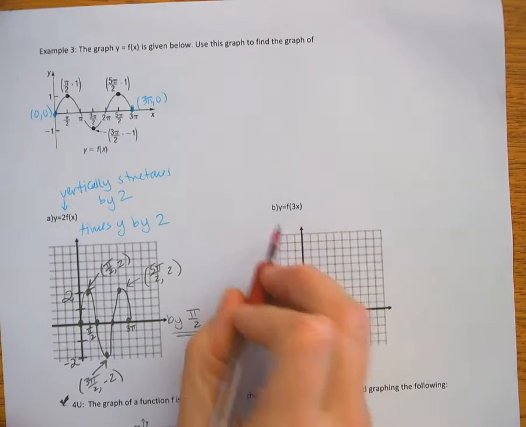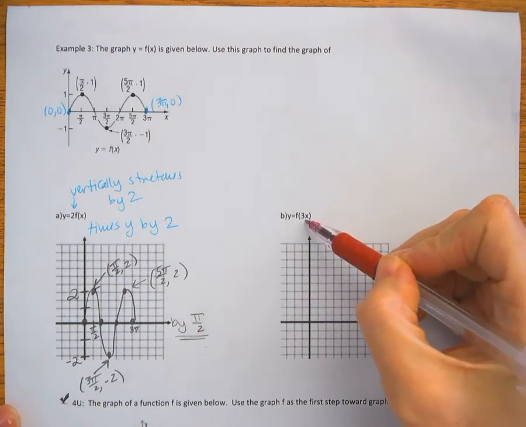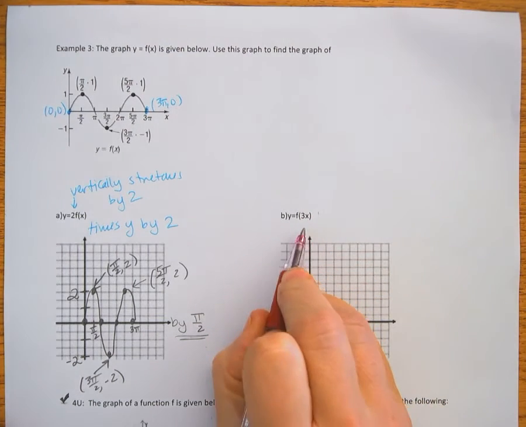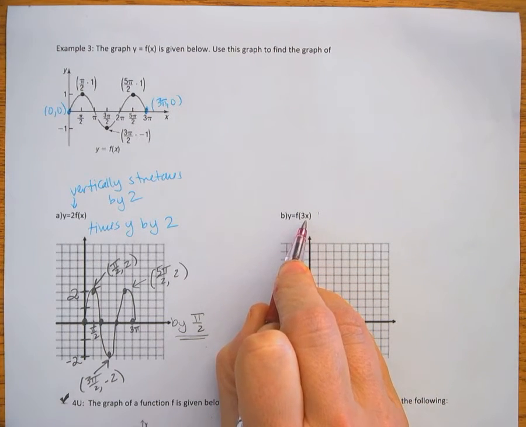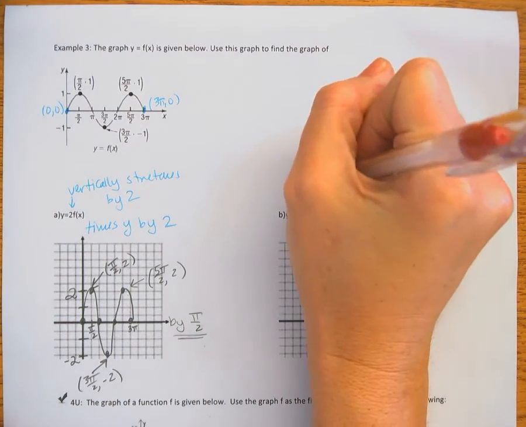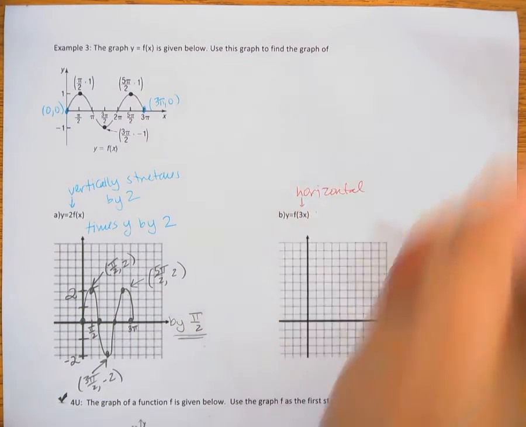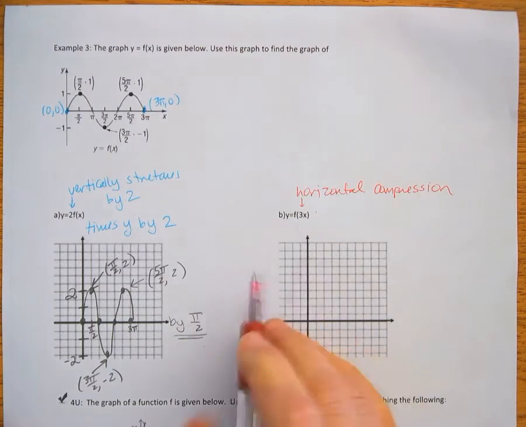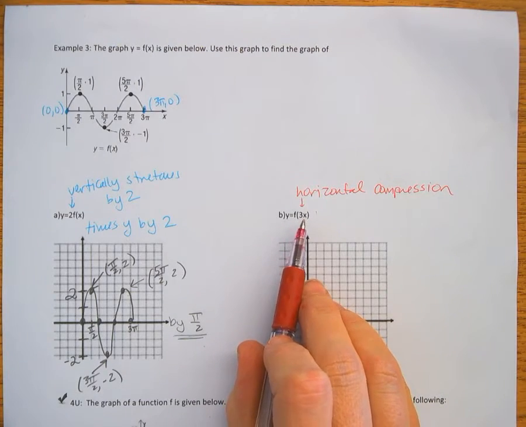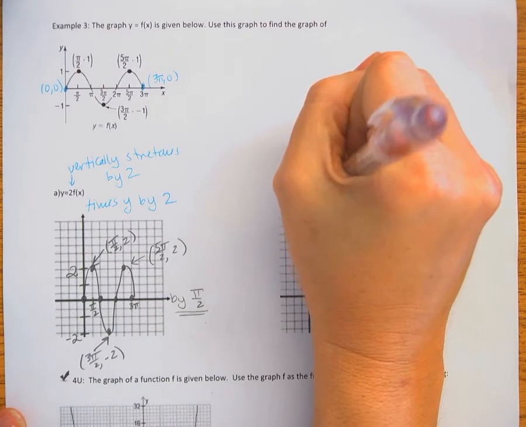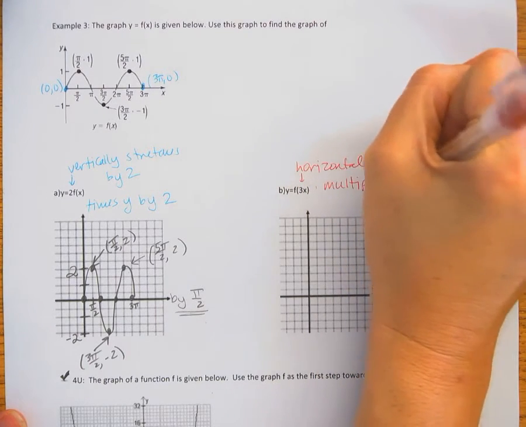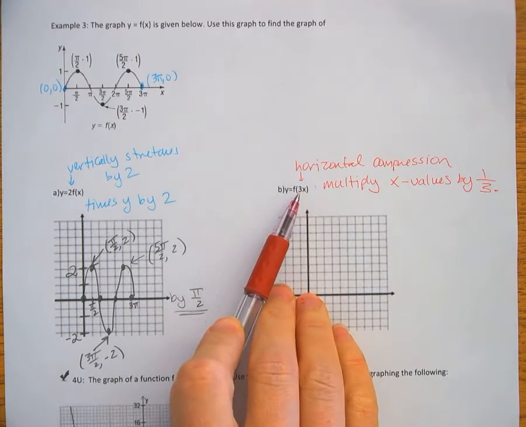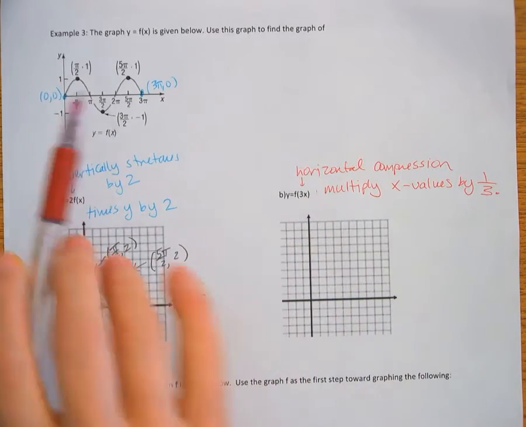Now, over here in part B, we can see that the number being multiplied is now inside the function. It's inside the argument, or it's being multiplied to the x that's getting input into the function. So because of that, this is actually going to be a horizontal shrink or compression, because whatever you see on the inside, you have to do the opposite. So what's going to happen is we're going to have to multiply all the x values by 1/3, because we're trying to cancel out that 3 so that we can get back the same y values.